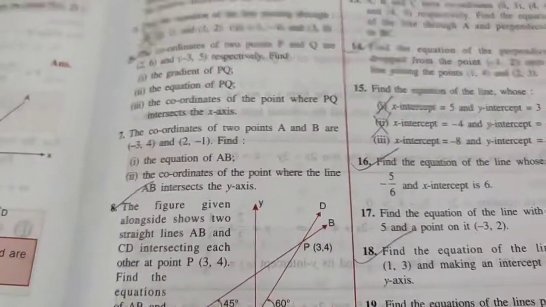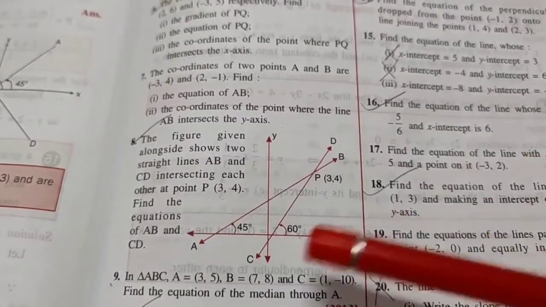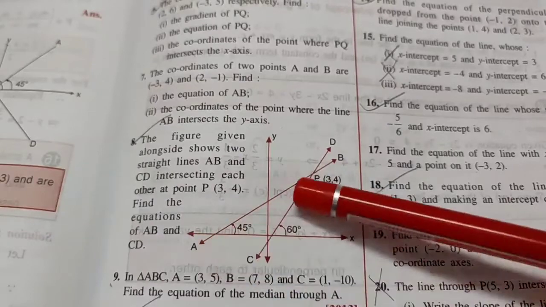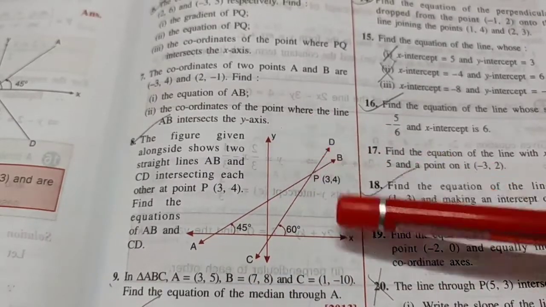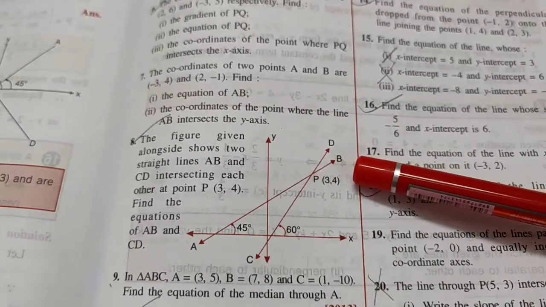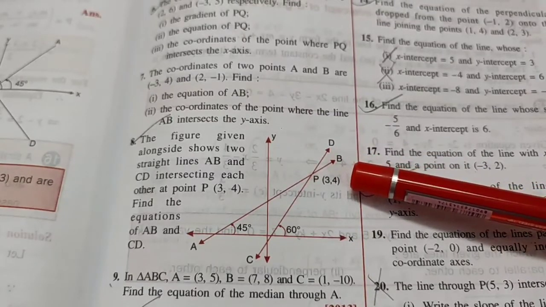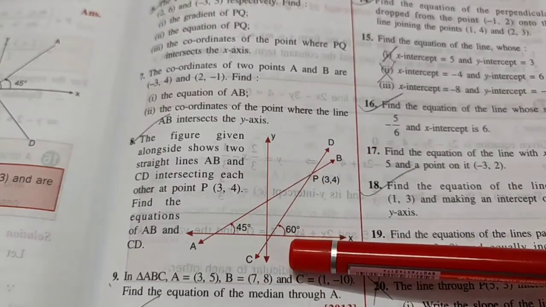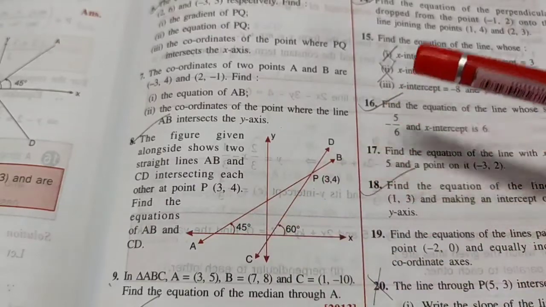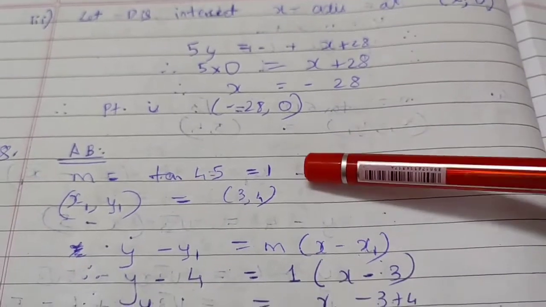Next, the 8th question. Here we have 2 lines and we have to find equations of both the lines. We have a point which lies on both the lines. If only we can find the slope, then finding the equation is quite straightforward. We can use the slope point form. Fortunately, we can see the inclination, and from theta we can find the slope. So let's focus on AB first of all. For AB, theta is 45, so the slope is tan 45, which is 1.